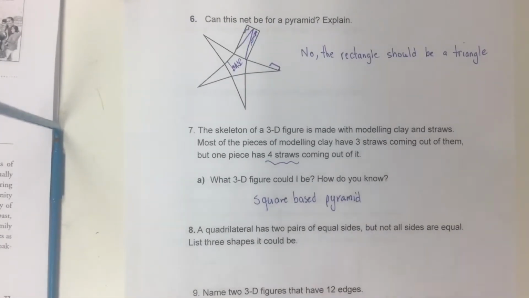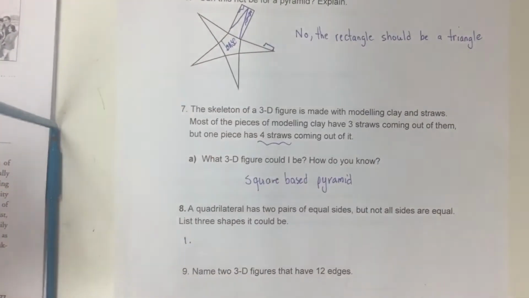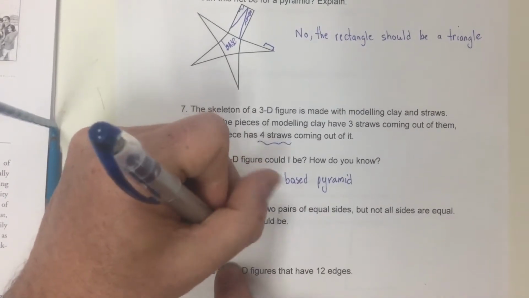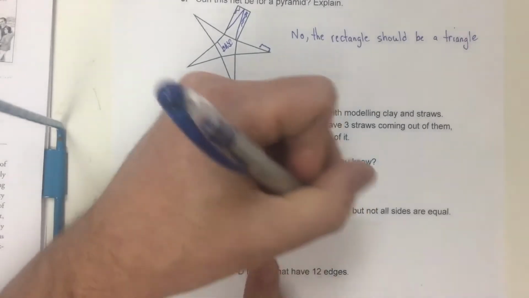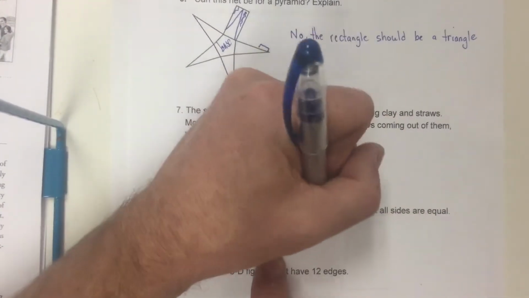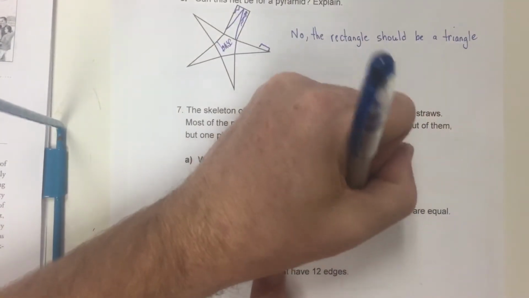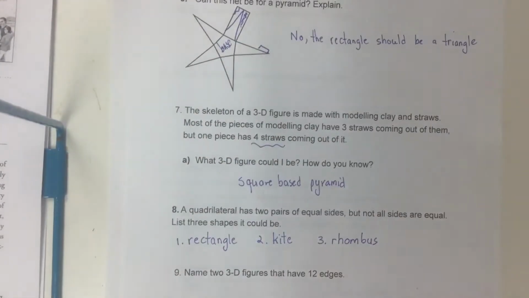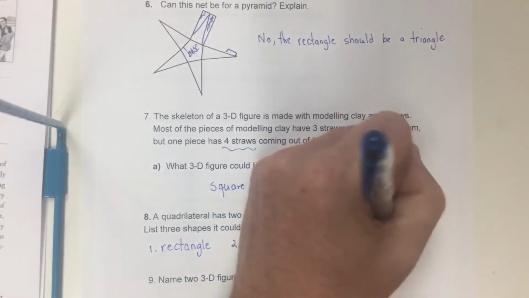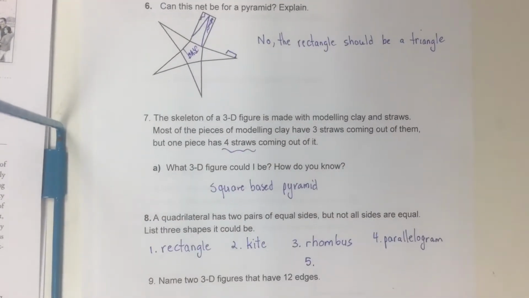A quadrilateral has 2 pairs of equal sides, but not all sides are equal. List 3 shapes it could be. So, give me 3 quadrilaterals that have 2 pairs of equal sides. Maya. A rectangle is a great answer. Kiva. Yes, a kite will always have 2 pairs of equal sides. Something else. Cohen. A rhombus. A rhombus has all equal sides, but it's still true that both pairs are equal. So that is accurate. Maeve? A parallelogram is also true. And a 5th one could be square.